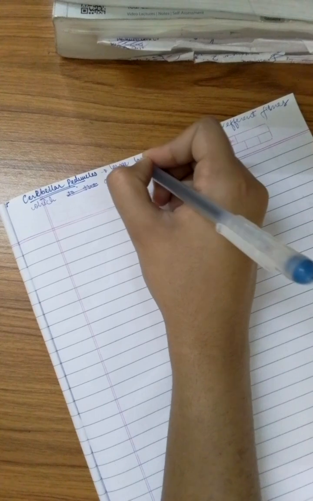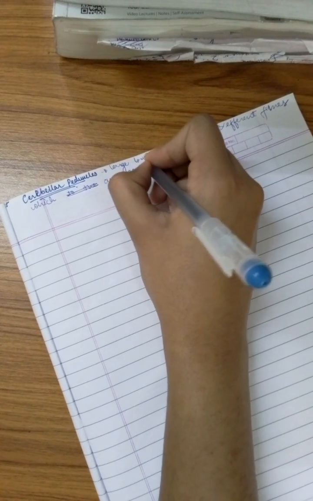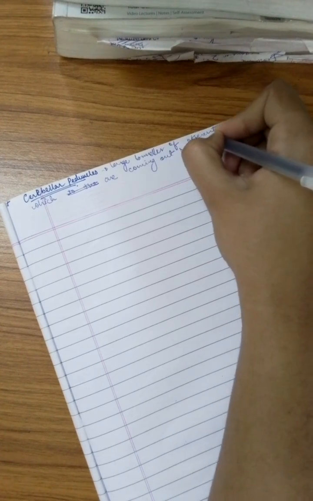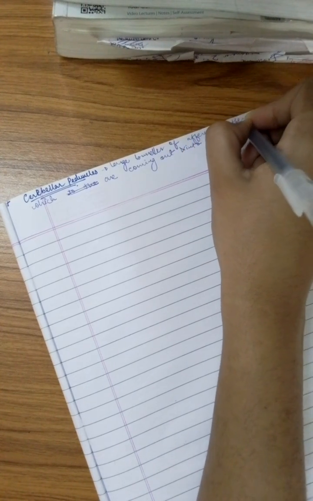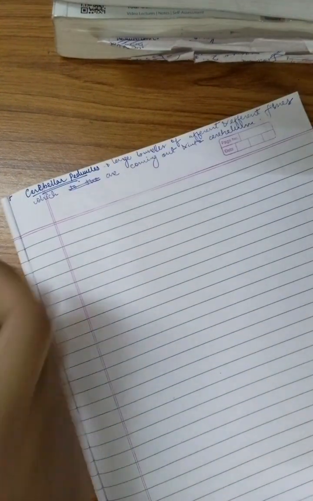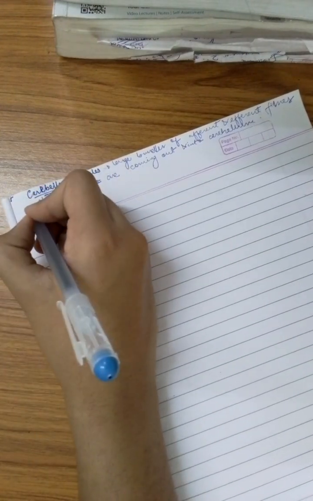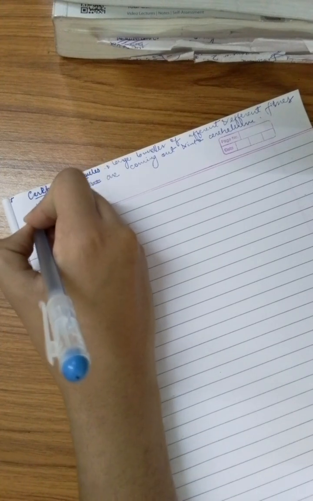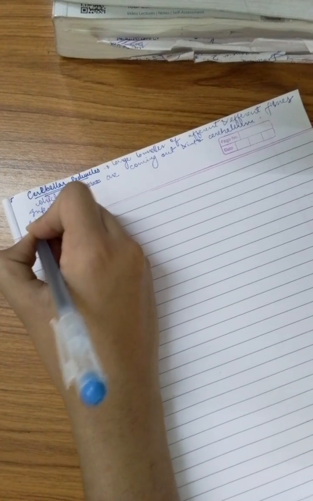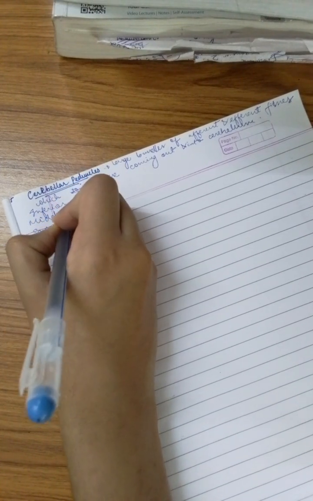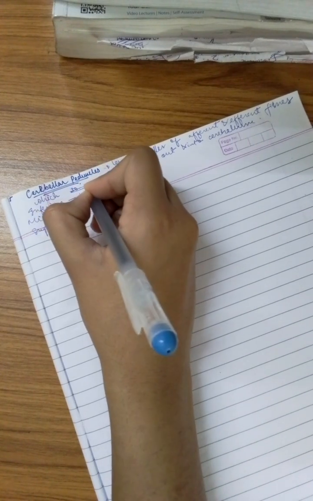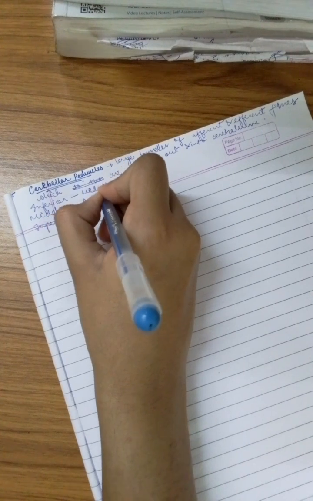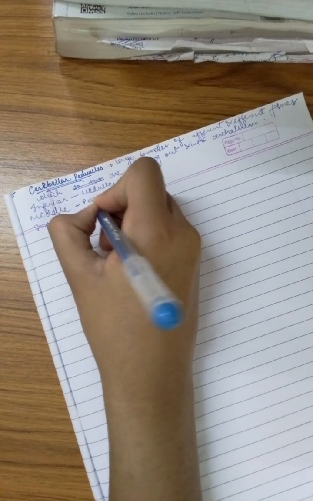There are three cerebellar peduncles: inferior, middle and superior. The inferior one is attached to the medulla, the middle one is attached to the pons, and the superior one is attached to the midbrain.